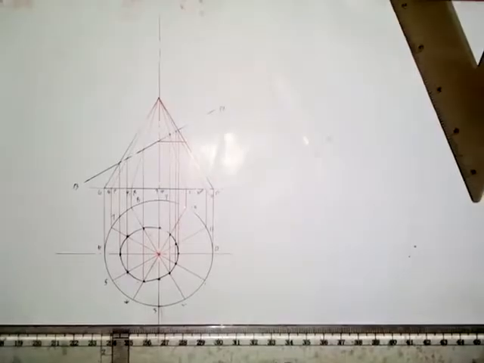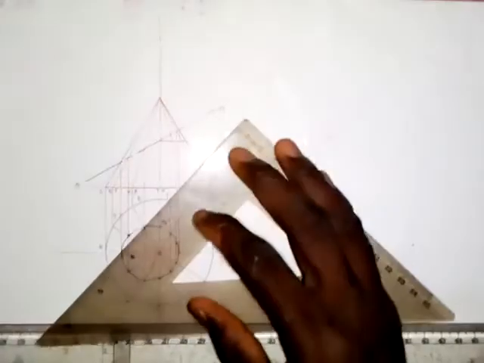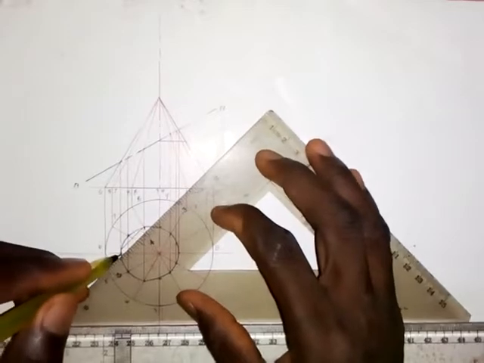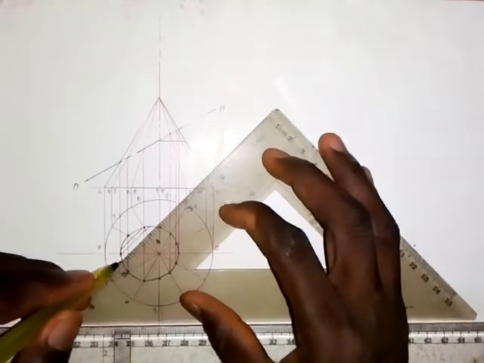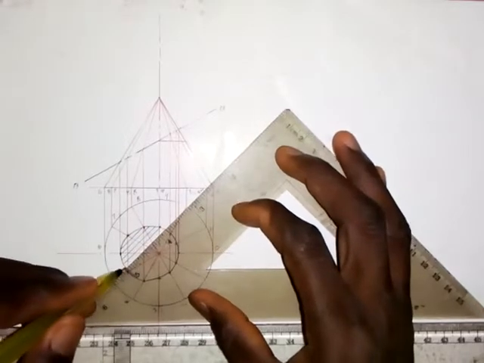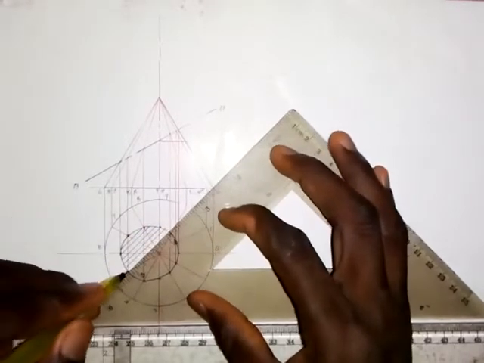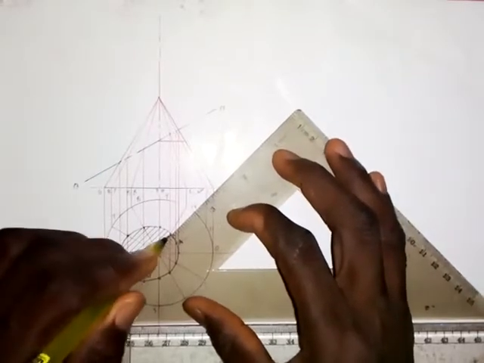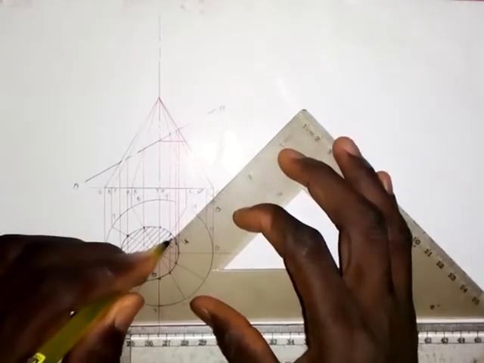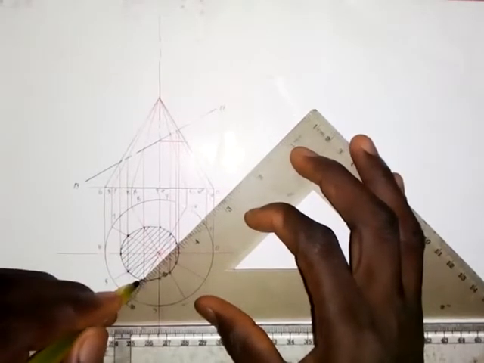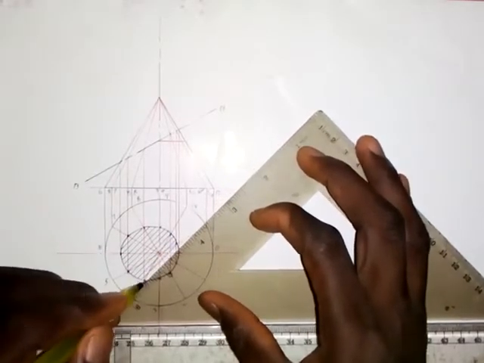So I'm going to draw arching lines on this. As I said, if the cone happens to be a solid object, you are going to see a rough surface on this part. So that's why we need to arch this surface here to show the roughness of that surface. That's the purpose of putting arching lines.